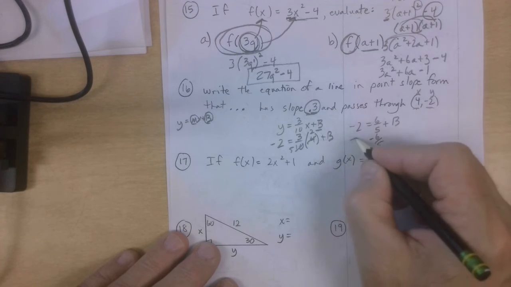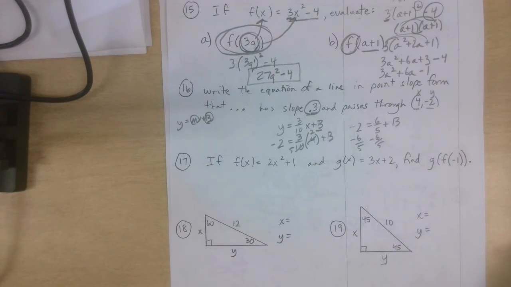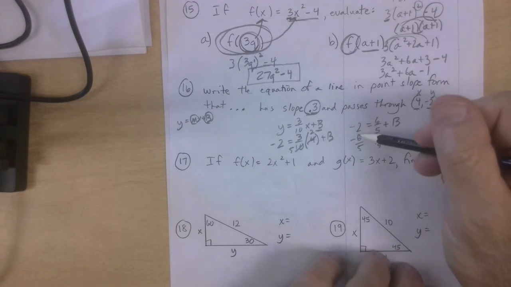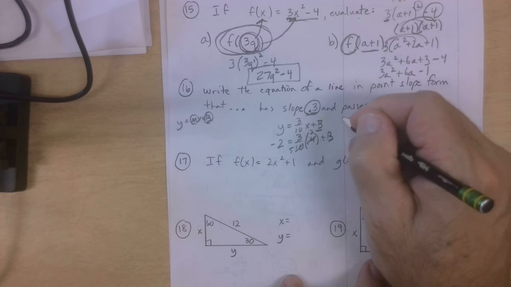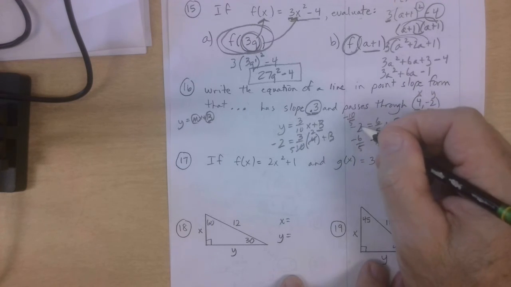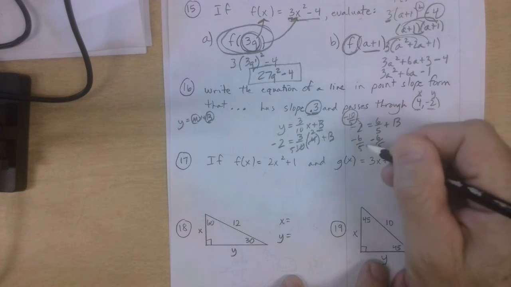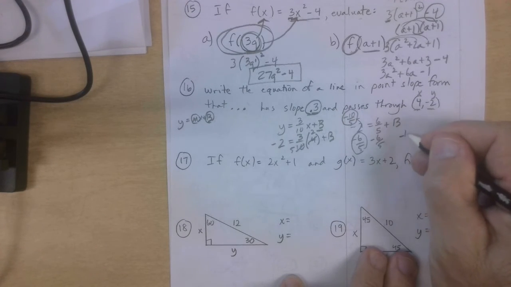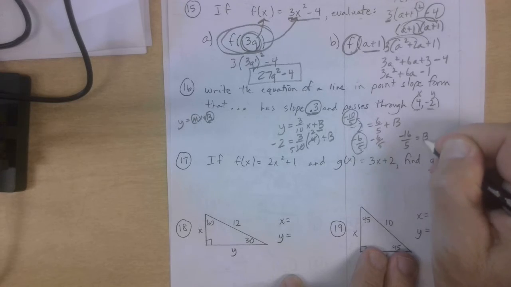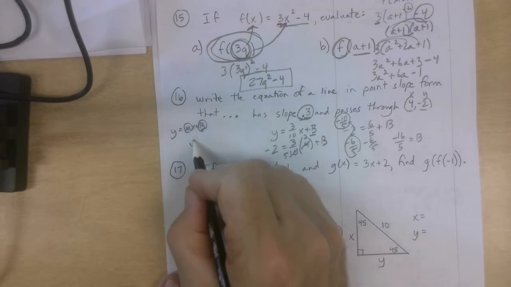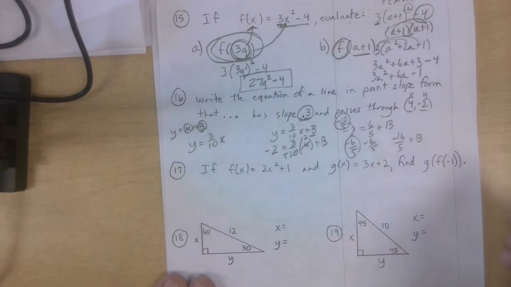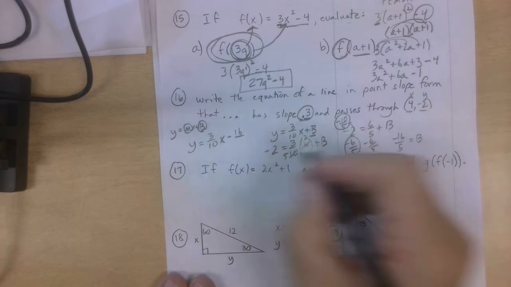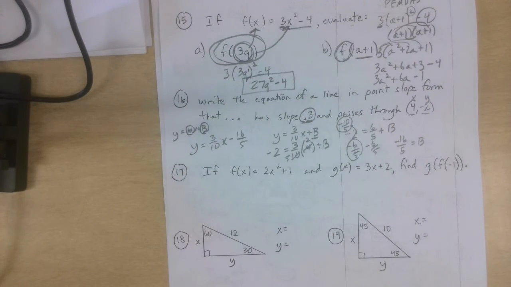Subtract 6/5, subtract 6/5. Now, as you go further and further in math, they're not going to use mixed numbers, so they're not going to go negative 2 and negative 6/5. So this would be negative 10/5. That's what negative 2 is. Negative 10/5 and negative 6/5 is negative 16/5 equals b. So my final answer would be y equals, you could put 0.3 or you could put 3/10, it's the same thing, minus 16/5. There you go.